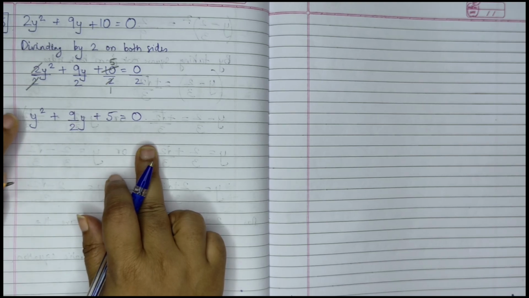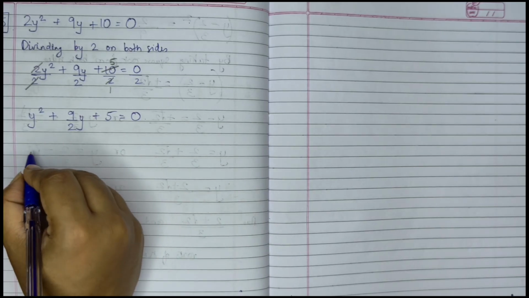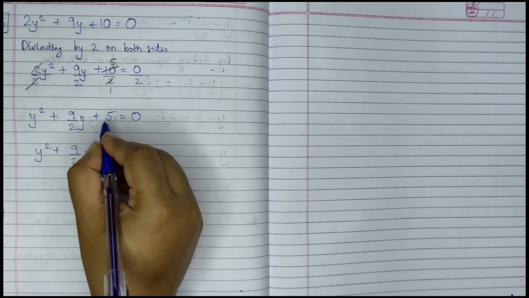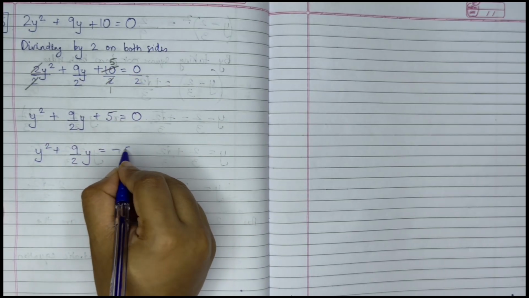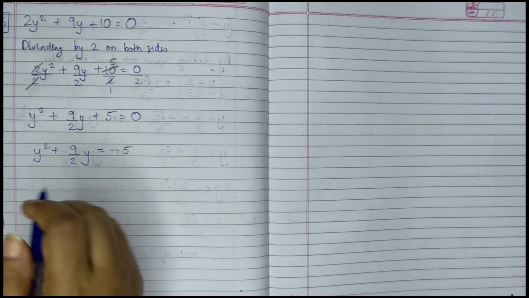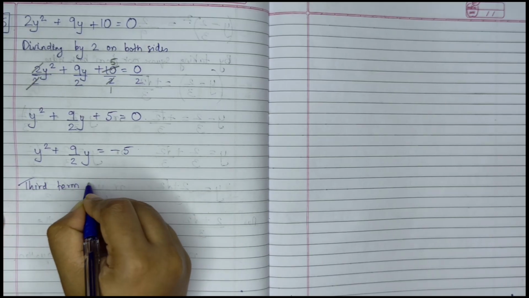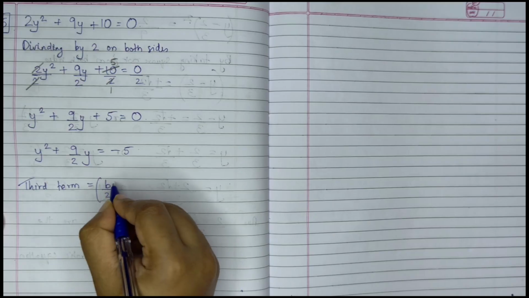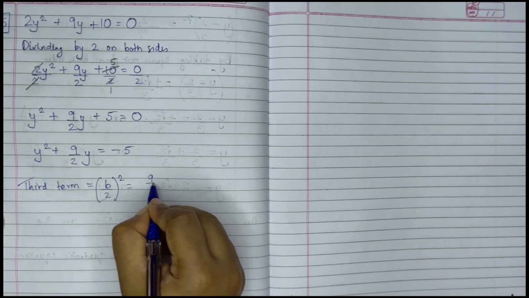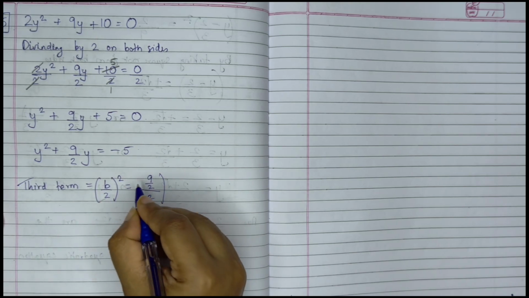After you got 1 over here, what is the next step? We have to shift this third term to the right hand side. So y square plus 9 upon 2y is equal to plus 5. Shift it here, it will become minus 5. After this, what is the next step? Third term is equal to b upon 2 the whole square. Now what is your b? B is 9 upon 2, and b upon 2 the whole square.